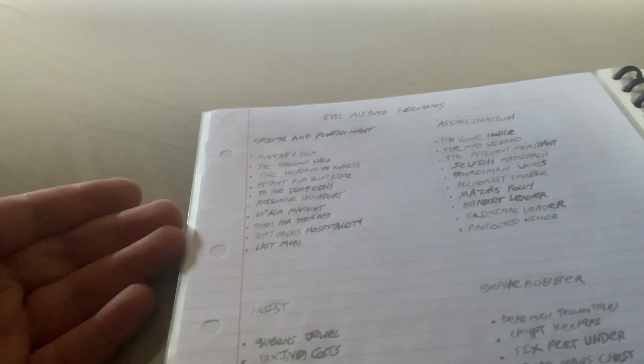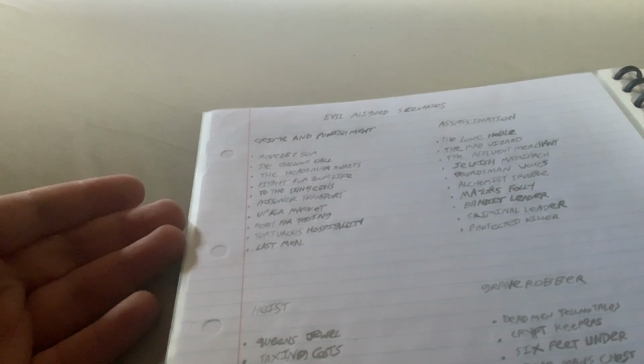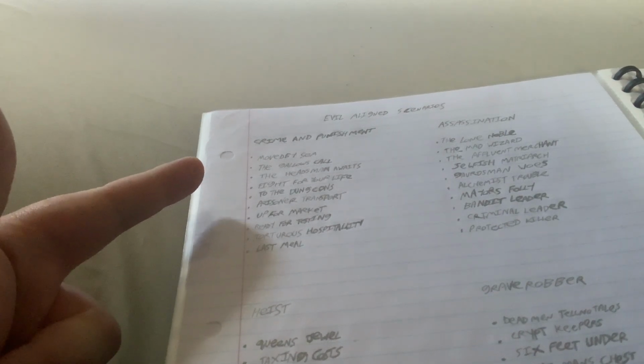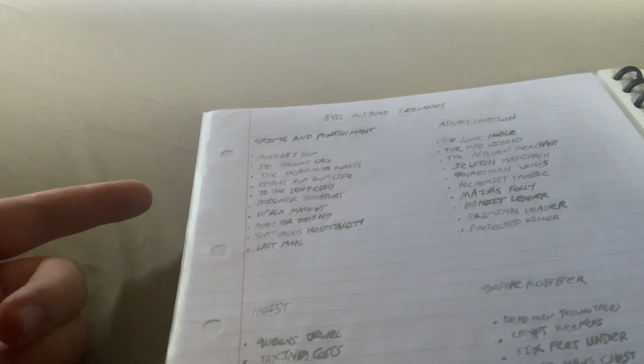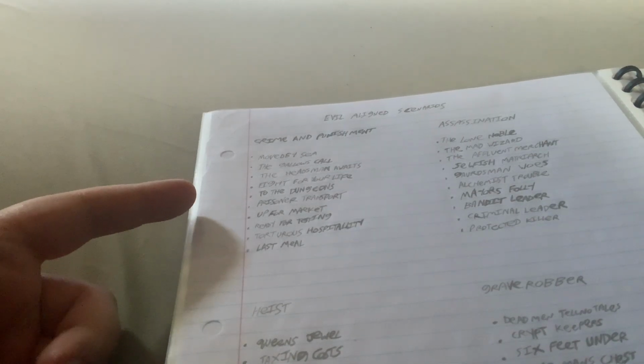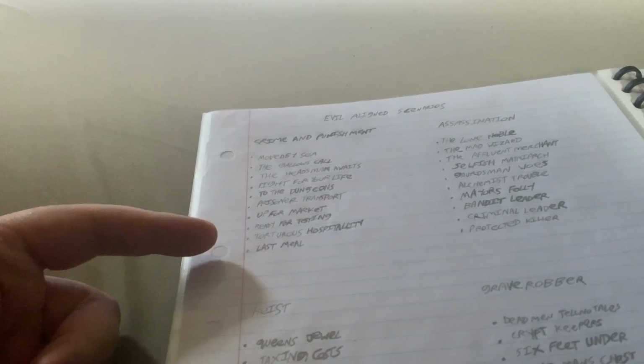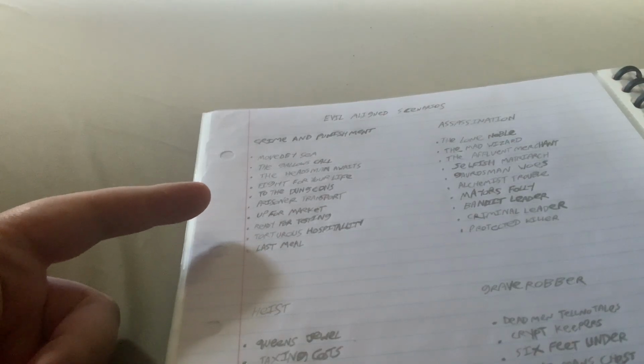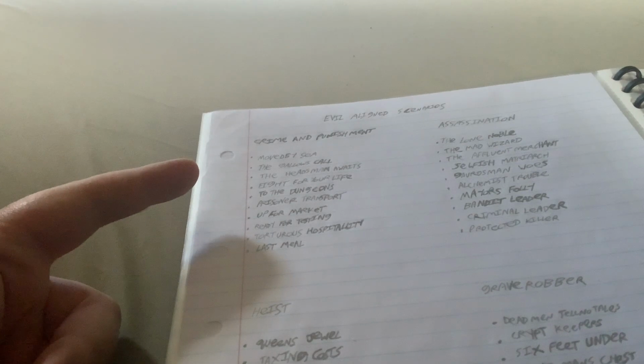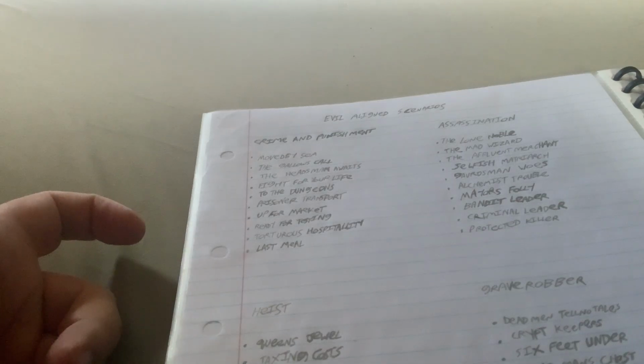Oddly enough, Moved by Sea would count for Morrowind, I think. I haven't played it, but I know you're shipped by boat. Actually, the Headsman Awake could also be Skyrim as well, because you're being transported.